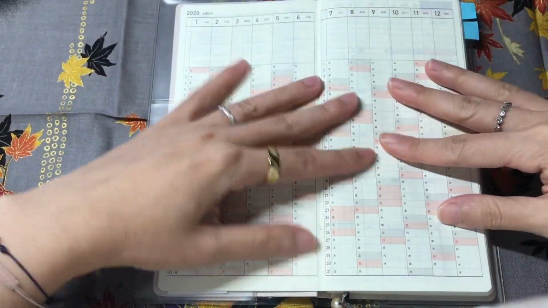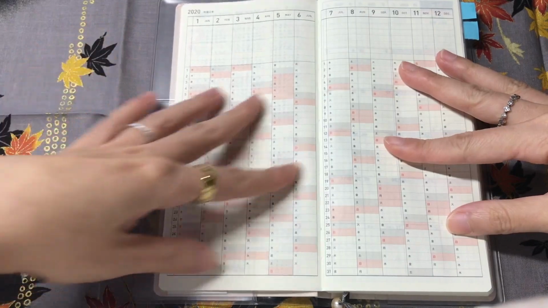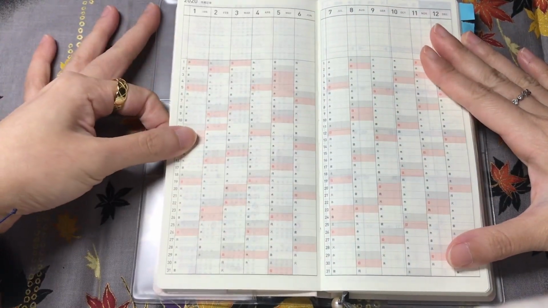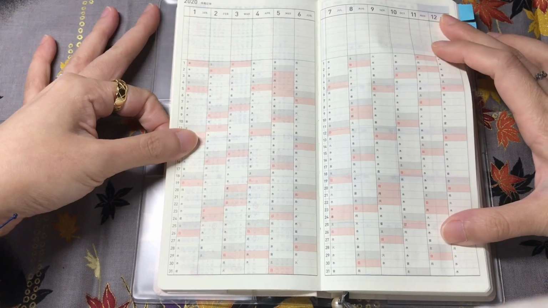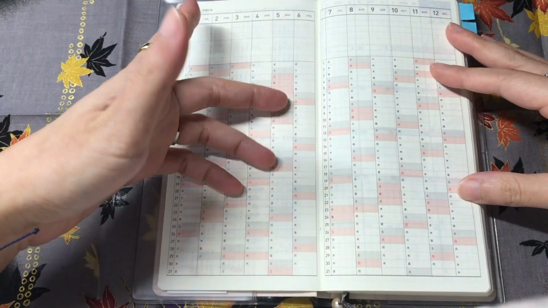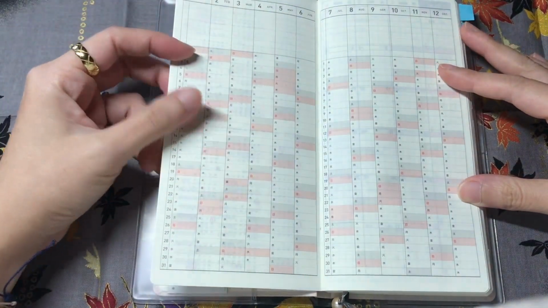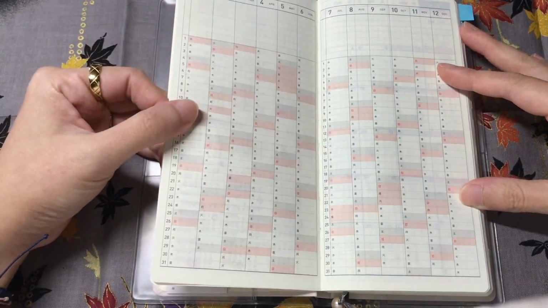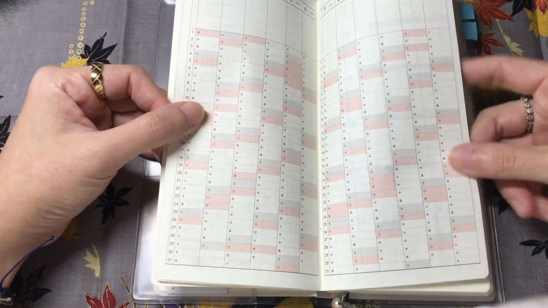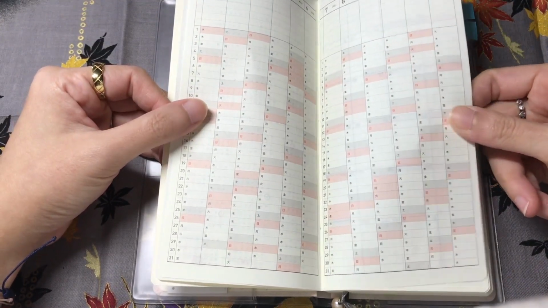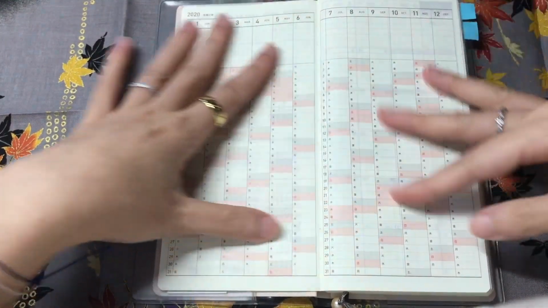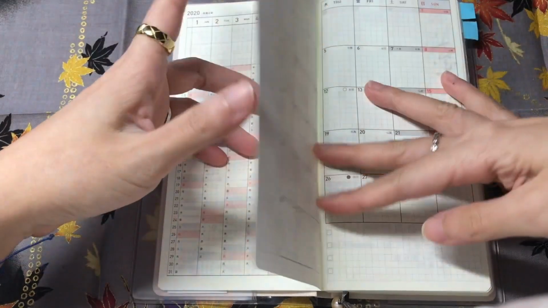Actually, for the next one, you will also get a yearly layout. Previously, I used this for my habit tracker. However, I didn't find it very useful, even to check my habits or to check my sleeping tracker. It was not that useful, so this is really empty for me this year.